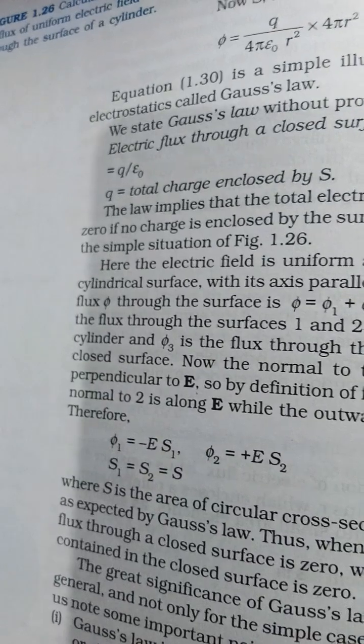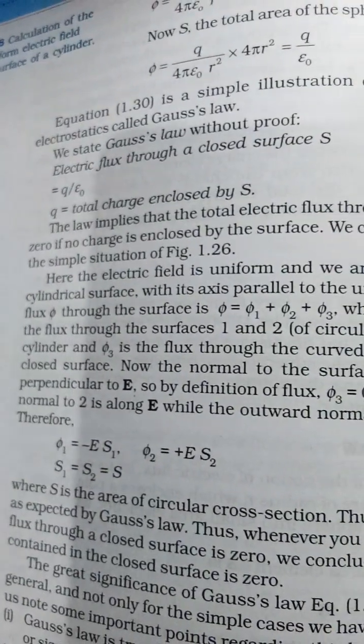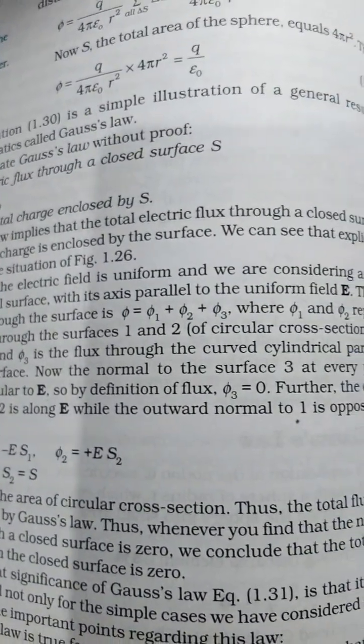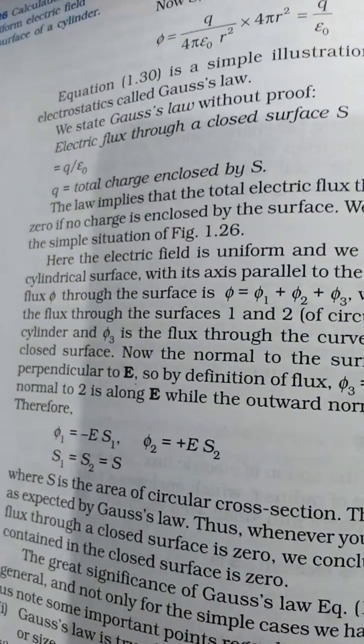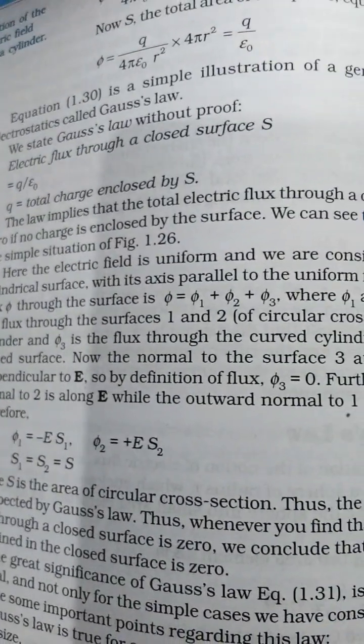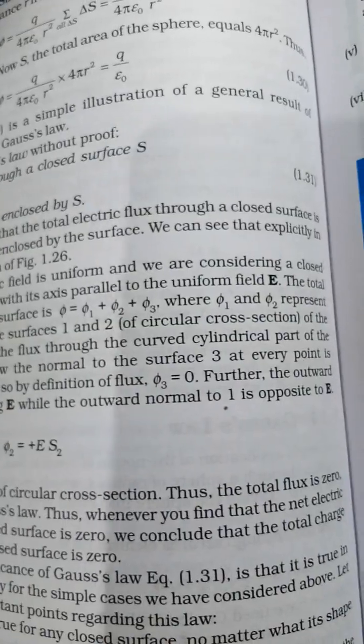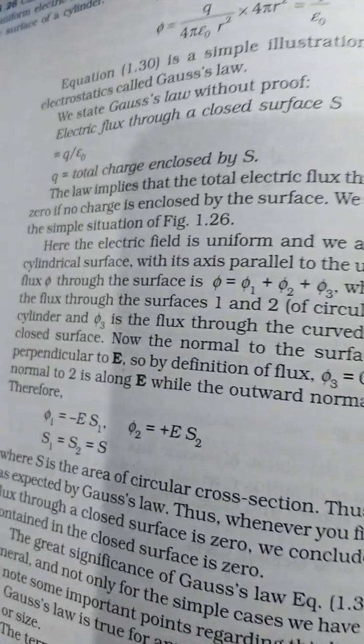Equation 1.31. The law implies that the total electric flux through a closed surface is zero if no charge is enclosed by the surface. We can see this explicitly in the simple situation in figure 1.26.